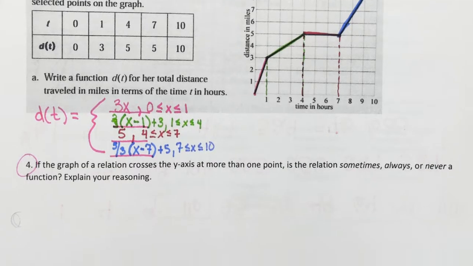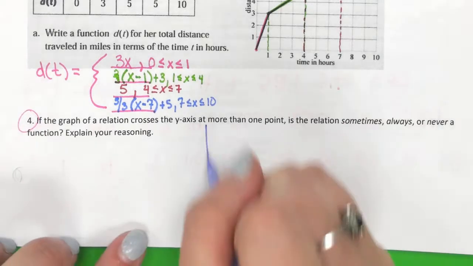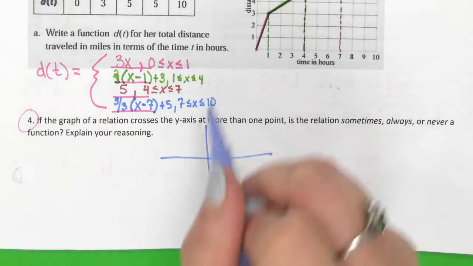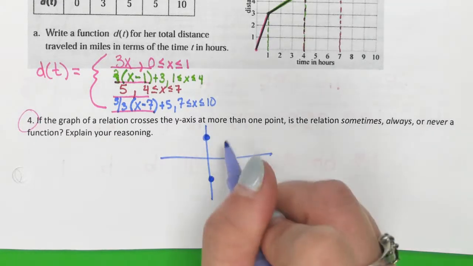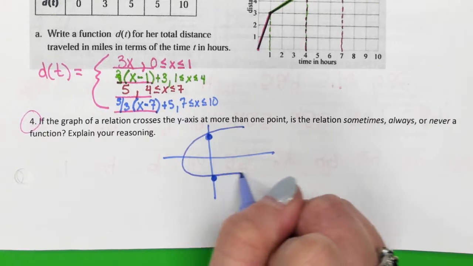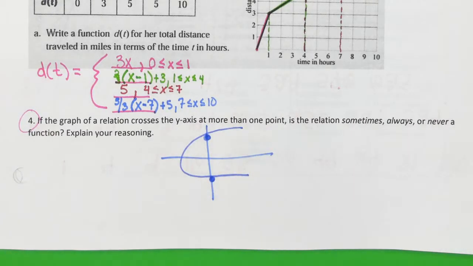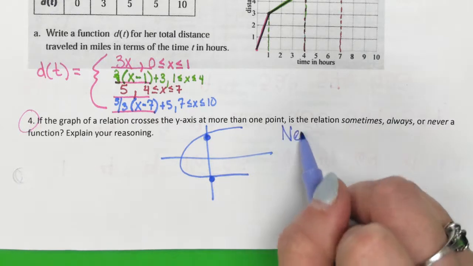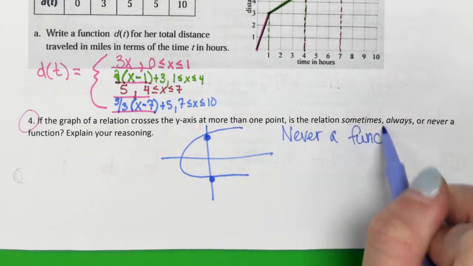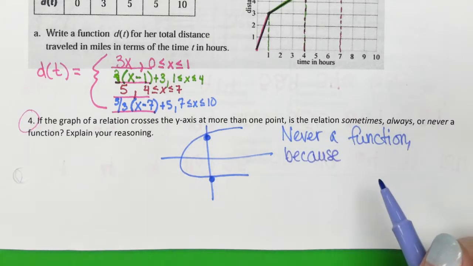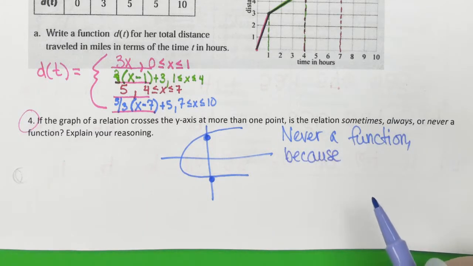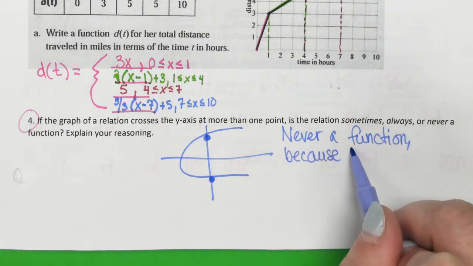If you've got a graph and it says that it crosses the y-axis in more than one point, so let's just put more than one point on the y-axis, and let's just draw a parabola sideways. Is it sometimes, always, or never a function? Never. Never a function. There you go. I said explain. It fails the what? What line test? The vertical line test. There you go.